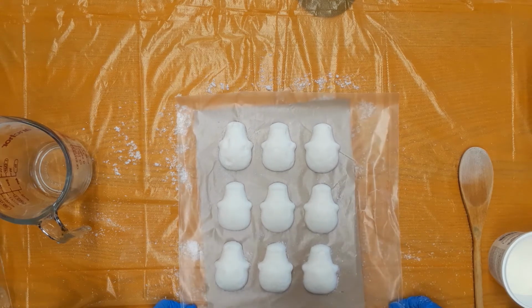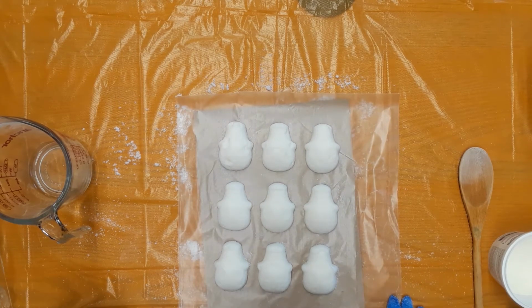Now they need to be left alone for 12 to 24 hours so that they can thoroughly dry and be ready to decorate. Larger skulls will probably take around 24 hours. These skulls will take around 12, and it also depends on the environment.